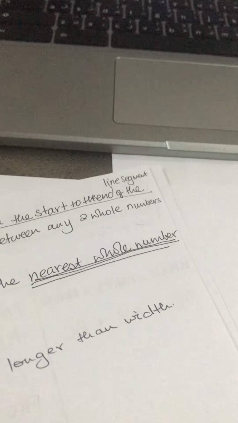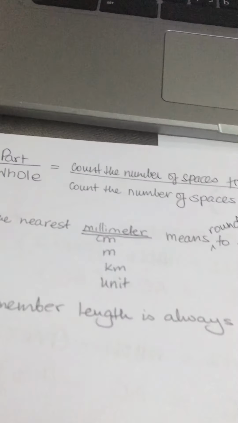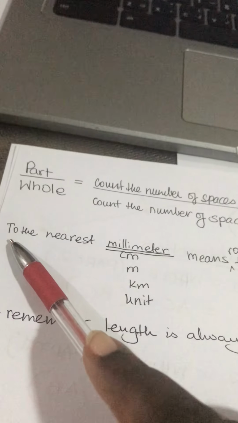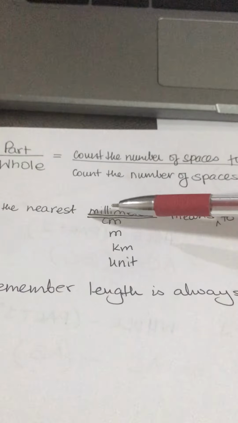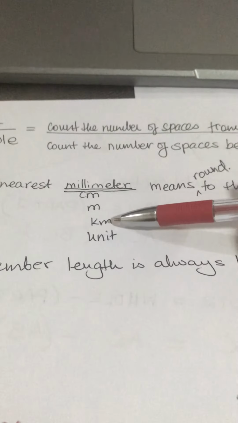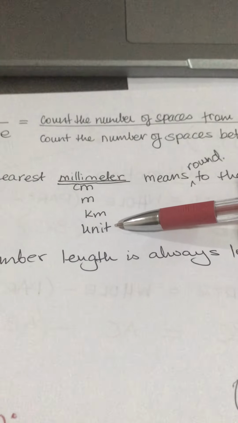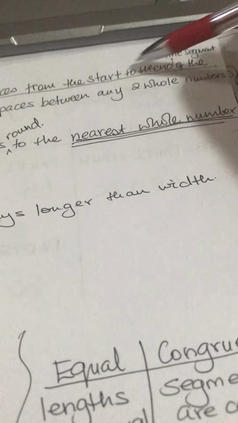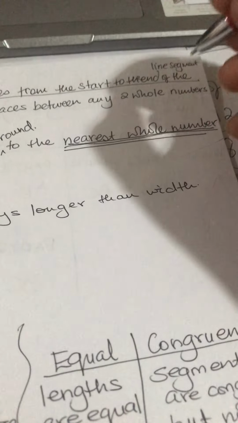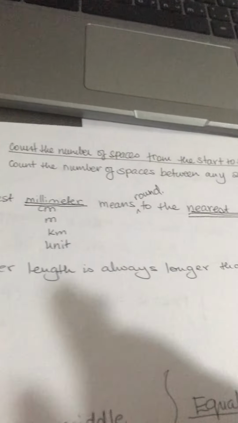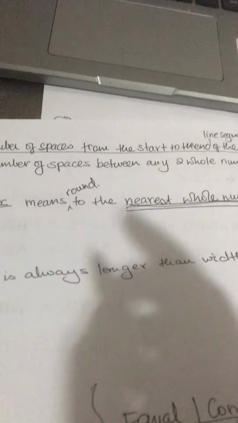We will do a few examples to see how to do that correctly. Now, you will see in your question where it says to the nearest millimeter, or to the nearest centimeter, or to the nearest meter, or to the nearest kilometer, or to the nearest unit. This means round to the nearest whole number. You should know how to round to the nearest whole number. Now, let's do some examples of rounding to the nearest whole number.